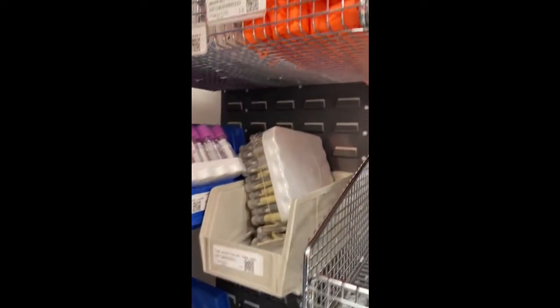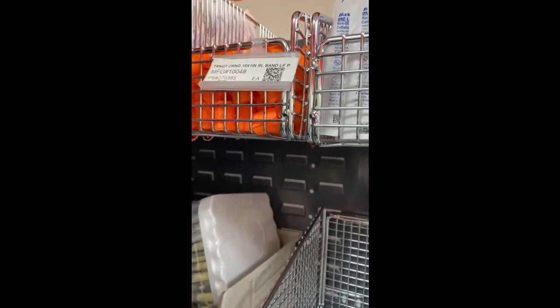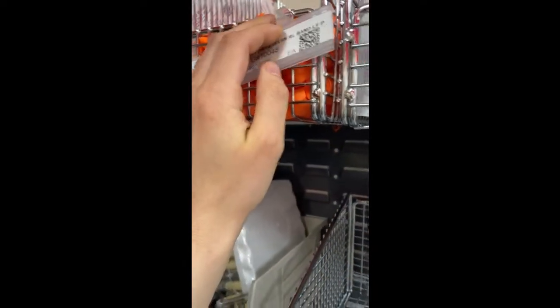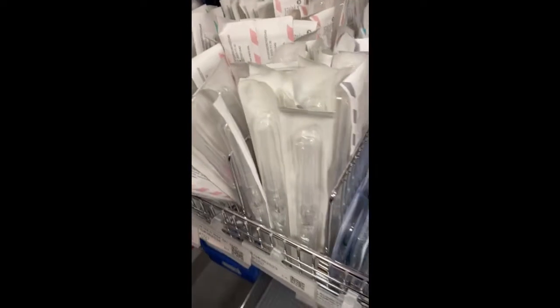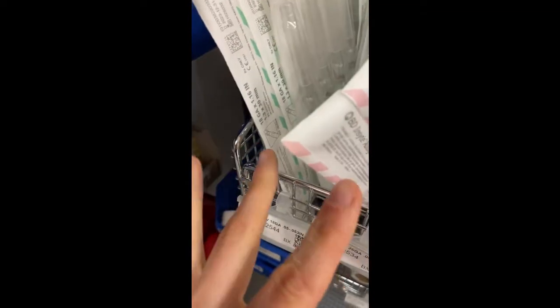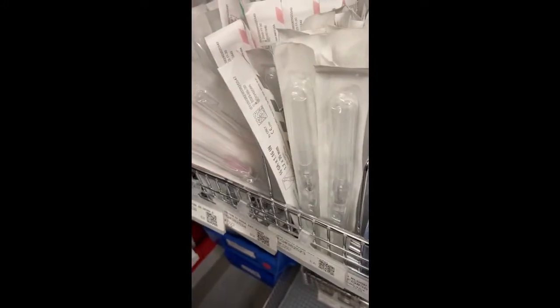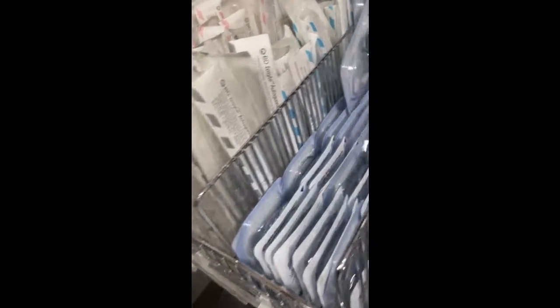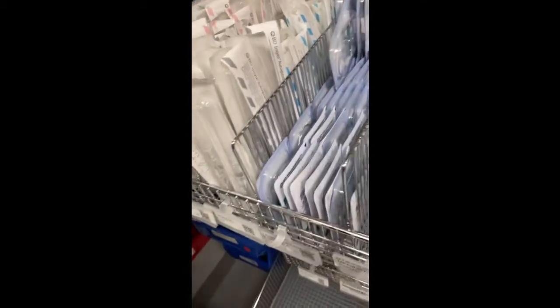So here's all the stuff for IV. So you have your tourniquet over here. You have your catheters. You have all different gauges. You have an 18 gauge. You have a 20 gauge. So most adult patients are going to be 18 and 20 gauge. You have a 16 gauge, which you rarely use. It's obviously a bigger, better IV, but it's pretty painful. Then you have your 22 gauge, which is used on small or tiny veins, like pediatrics, etc.